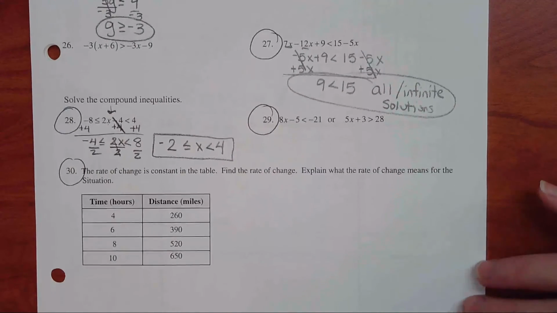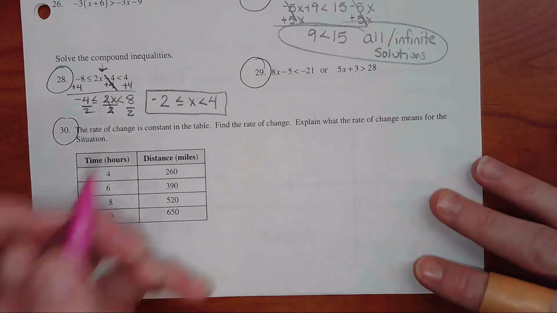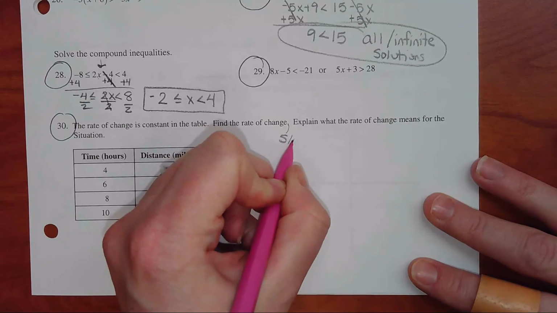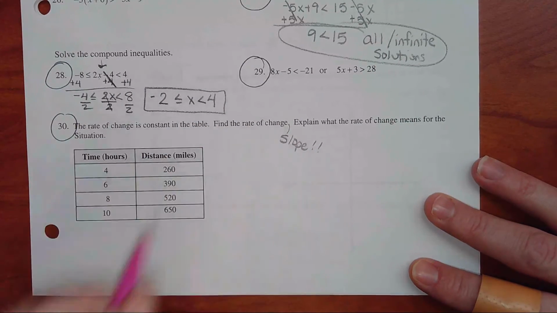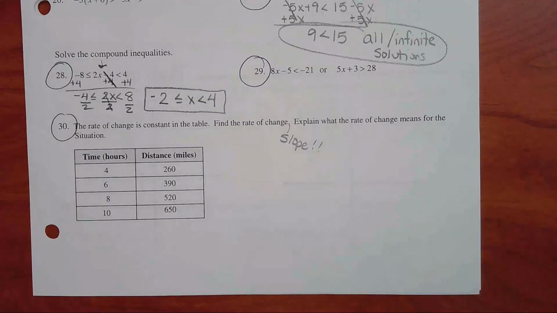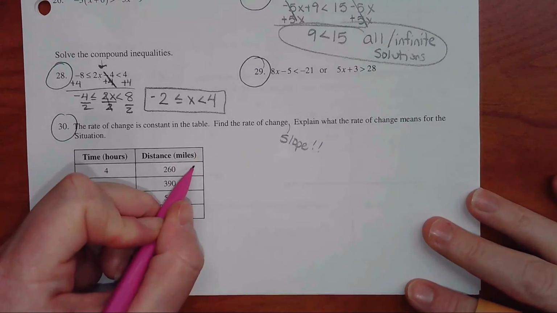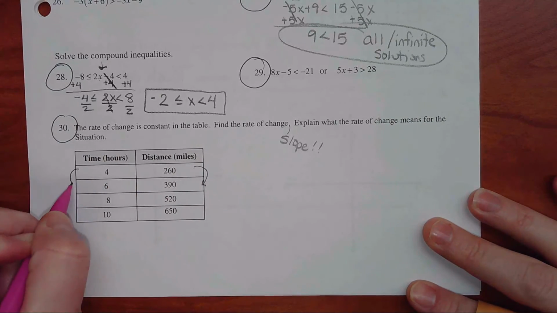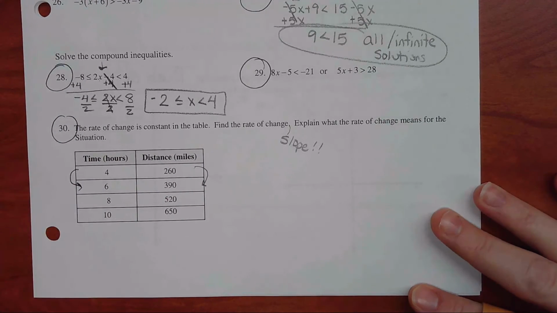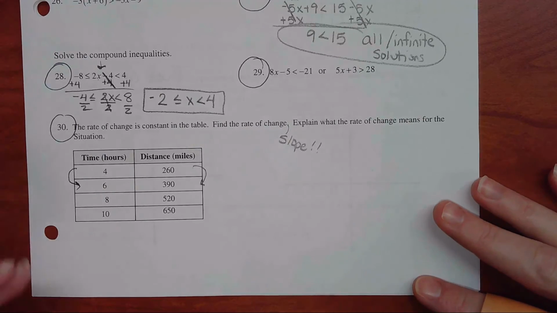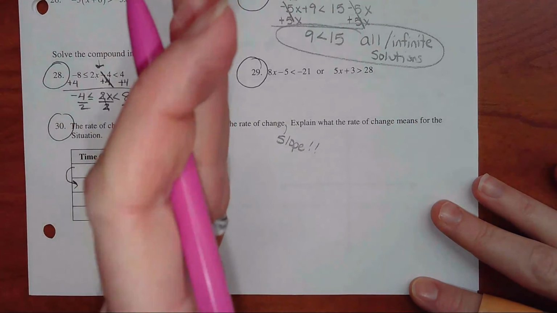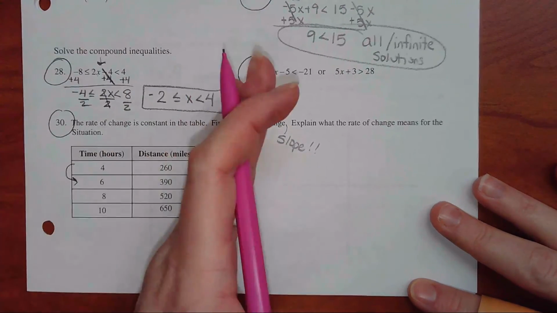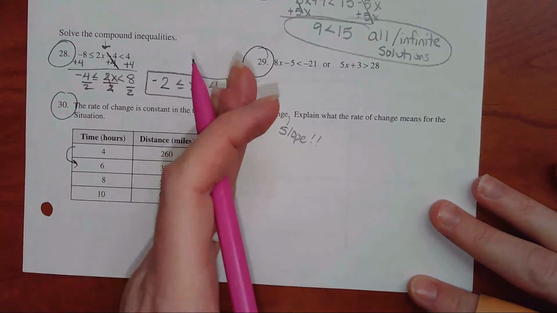Number 30 wants you to find the rate of change. Rate of change is the same thing as slope. So whenever you see the words rate of change, make sure that you remember that that is the same thing as slope. So to find the slope in a table, you just have to figure out how are the y's changing, how are the x's changing, write them as a fraction. But remember, when you write your fraction, you write it y over x. This number goes on top first.